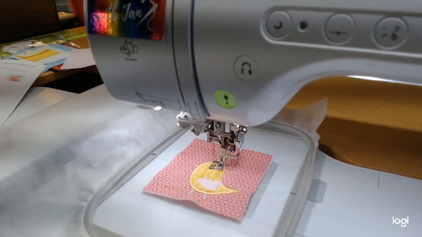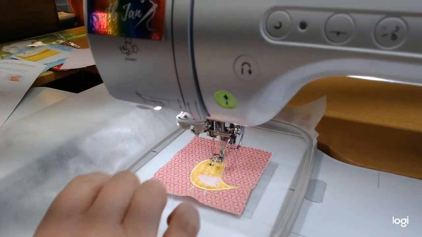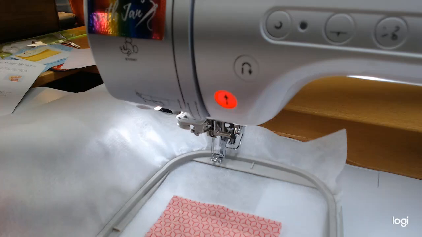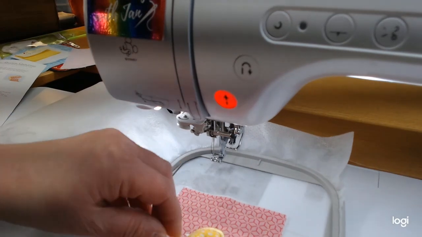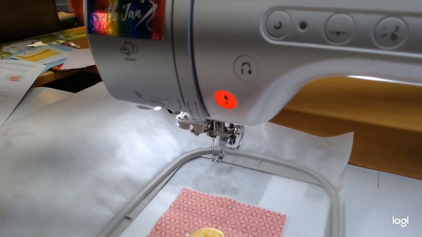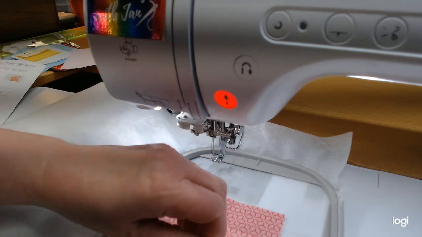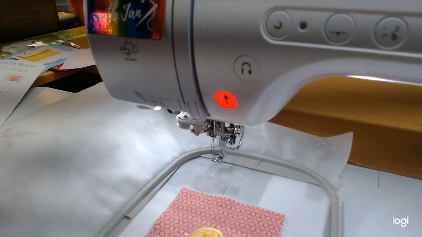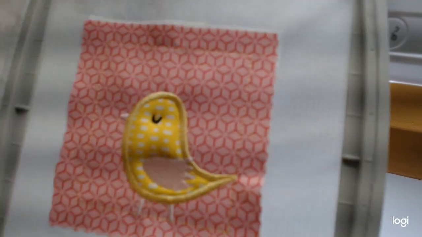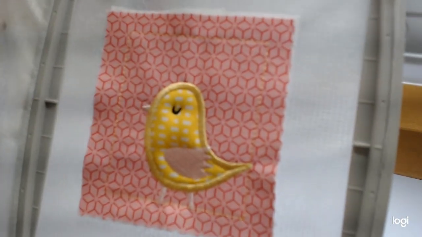Okay, so I'm just finishing up the last step of this little design, the little eye for my chick. So here's my little chick design. Oops, let's see here. I think I've got a little thread sticking up. Okay, and there's his little eye. So there's the center section of our little egg.